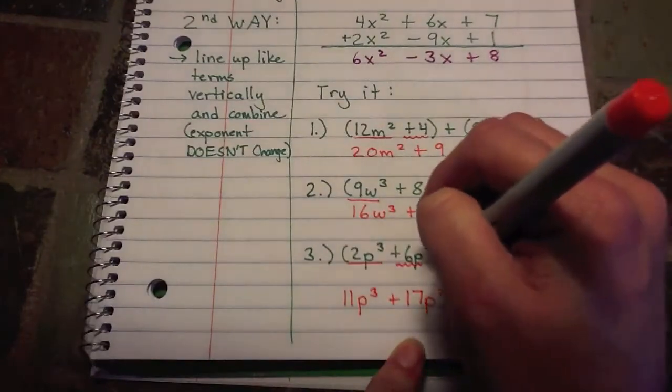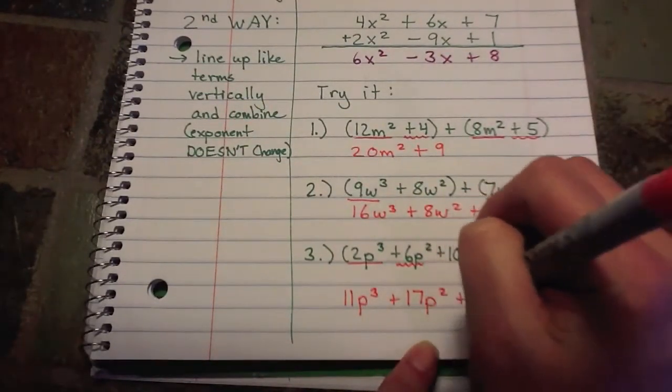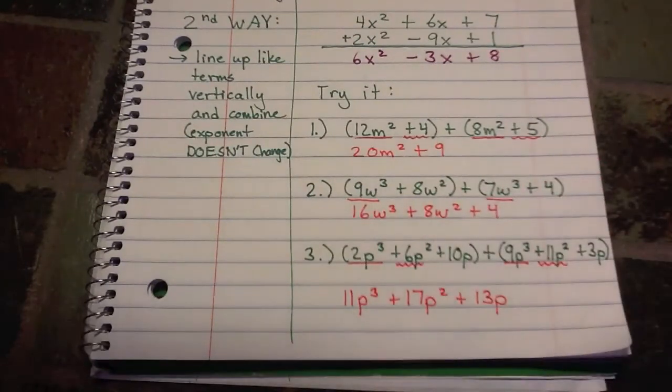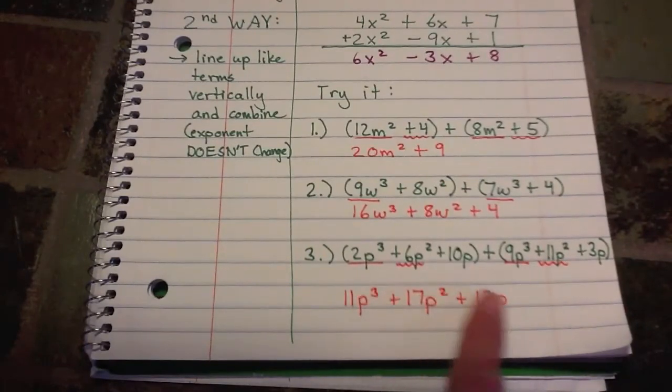And then I also have a 10p and a 3p, and they were all positive, so 13p. Again, 3 is the highest degree I have in this polynomial, so this would be a cubic, 1, 2, 3 terms, trinomial.